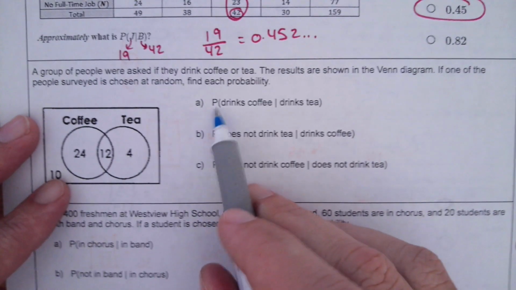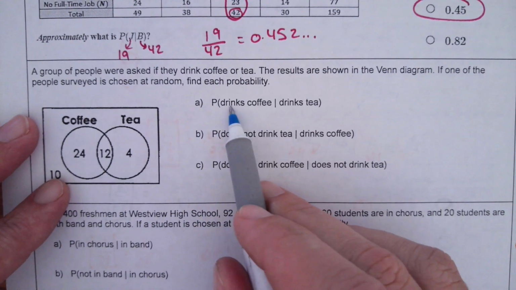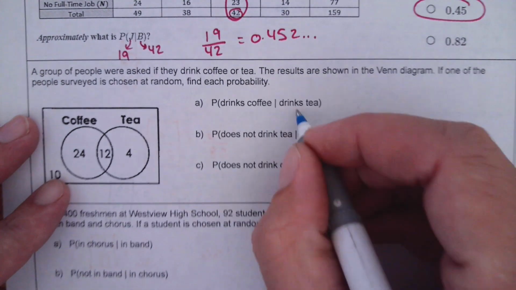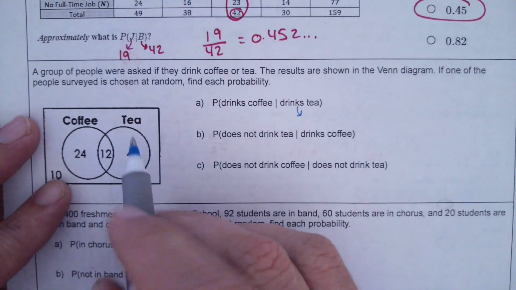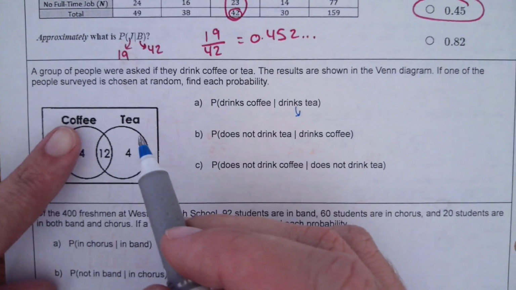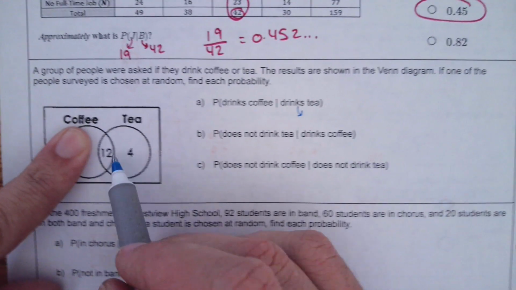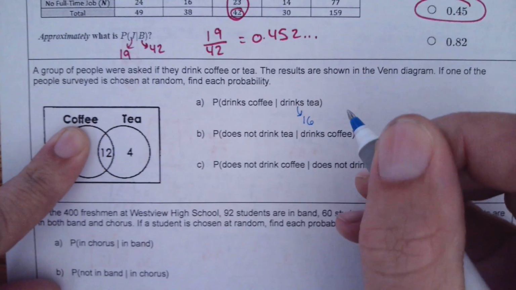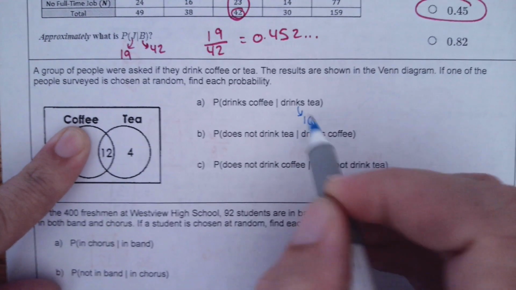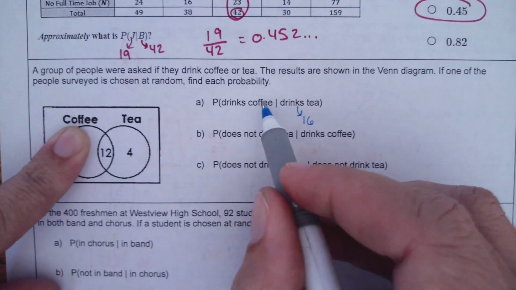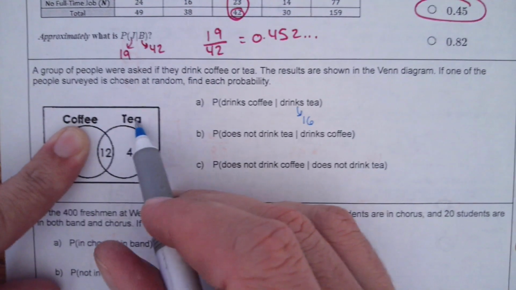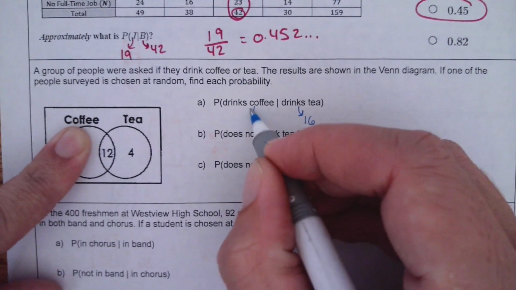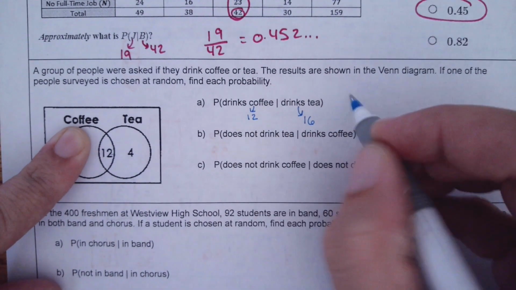So the first one: the probability you drink coffee given that you drink tea. So you have to drink tea. Right now we're only focused on tea, so I forget about these two numbers. My total for tea, 12 plus 4, gives us 16. Now, of those 16, how many drink coffee? Well, 4 are tea only, so that means 12 also drink coffee. So this number is 12.